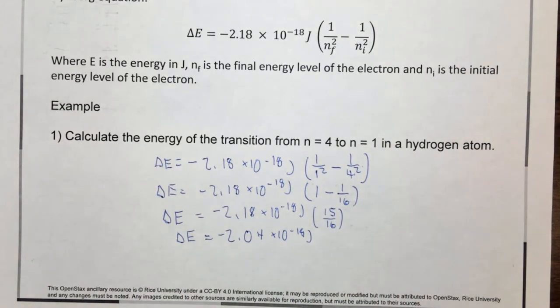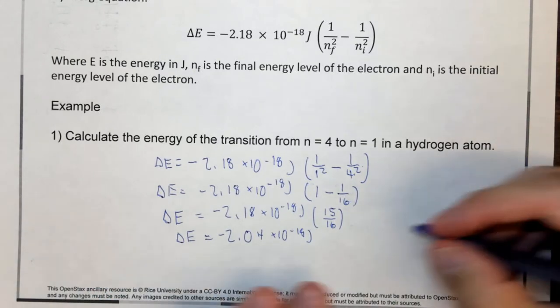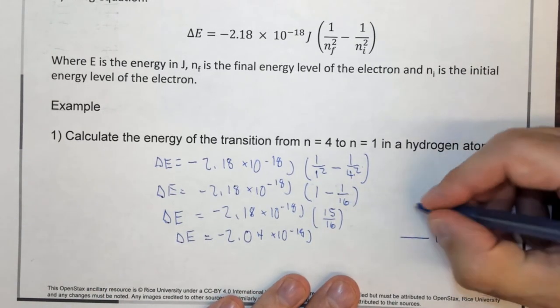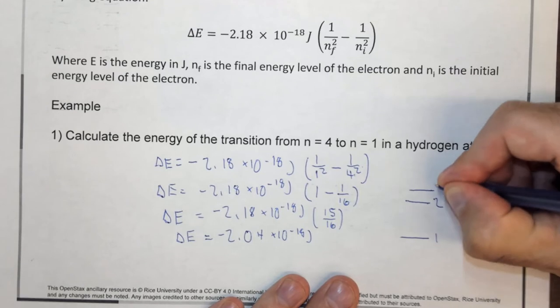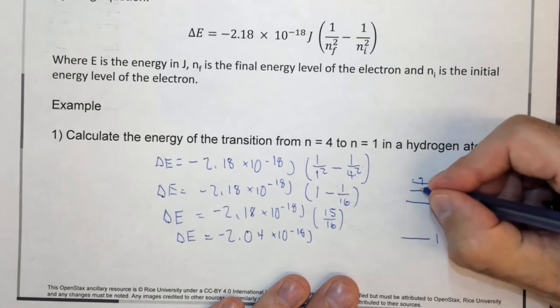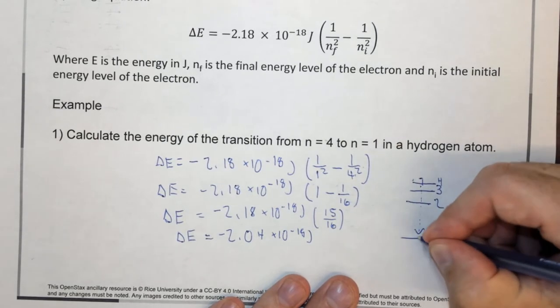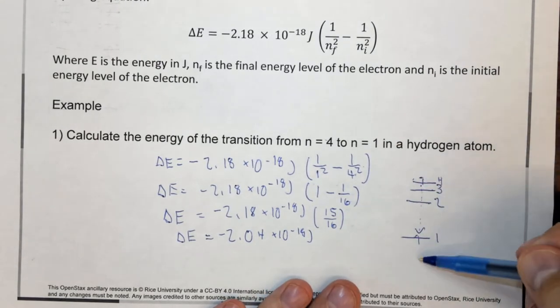Now, much like other thermodynamic things that you learned, in this quantum mechanical application we want to consider whether it's negative or positive. So if we have levels 1, 2, 3, 4, we had an electron fall from 4 to 1. This is an emission.